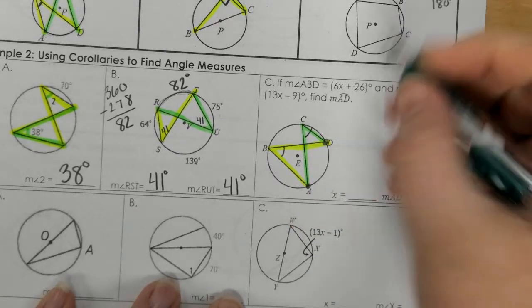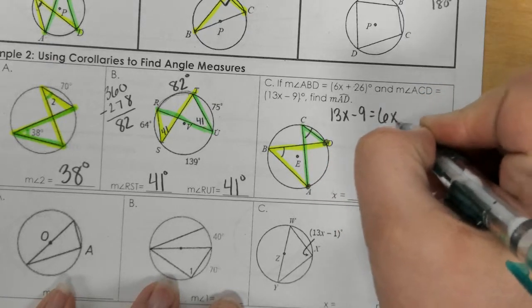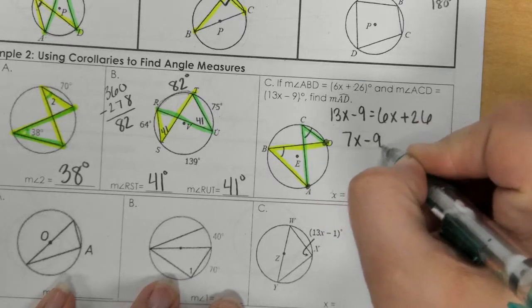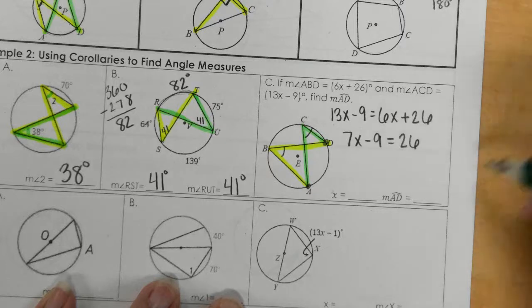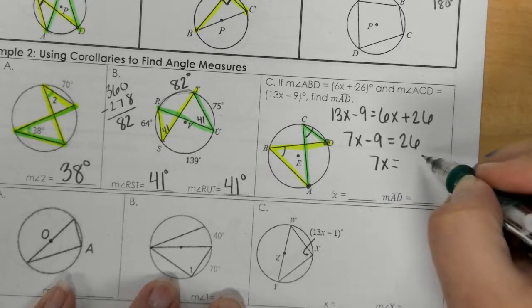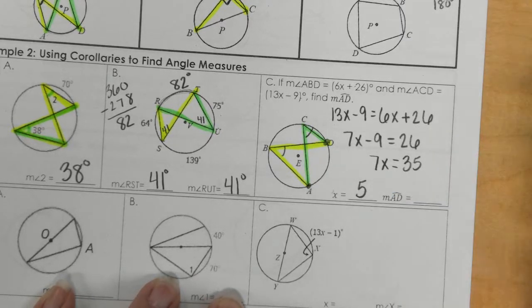So I would just set these equal to each other to solve for x. Okay, so now if I add 9 over, we get 35, and x is 5.